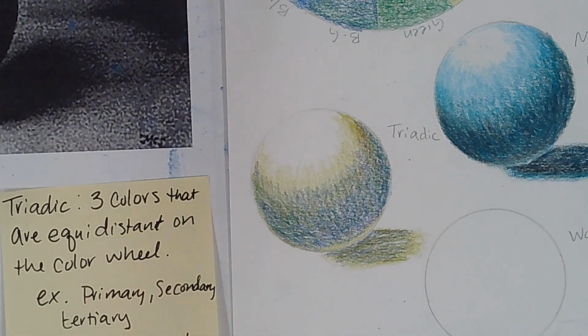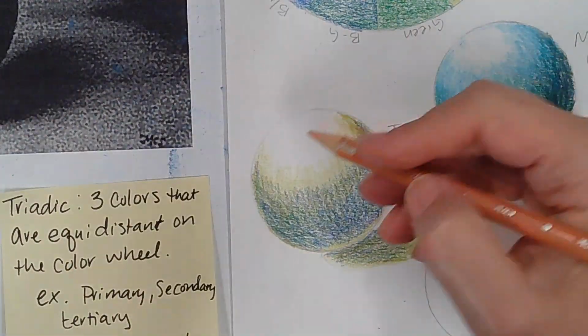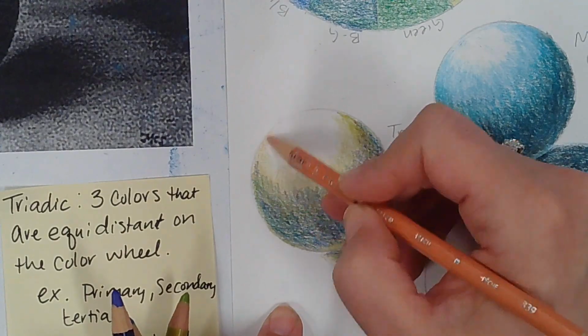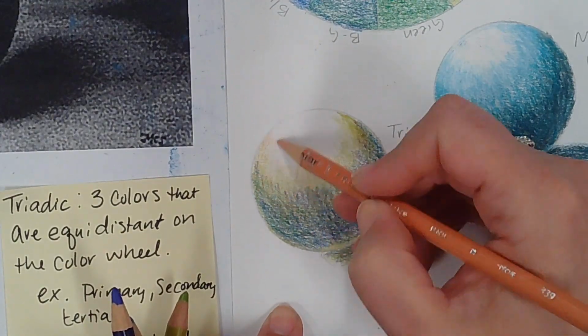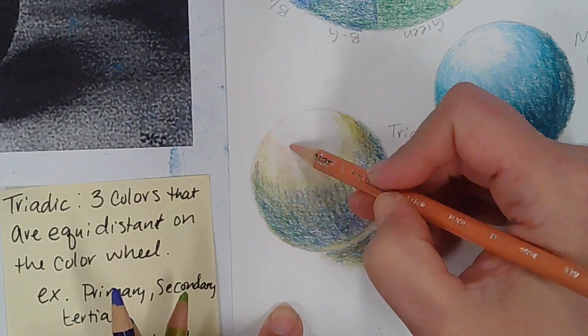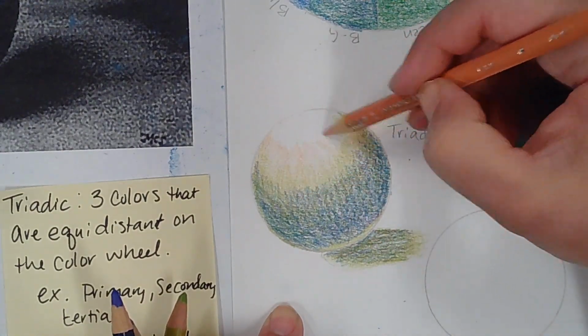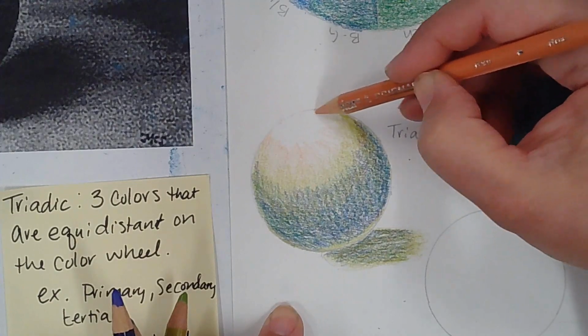Okay, now first I'm going to go over with this peachy tone, and then I'm going to see if I can even get the red-violet in here at all. I don't know if there's really going to be a place for the true red-violet or if that would make it a very strange tone.